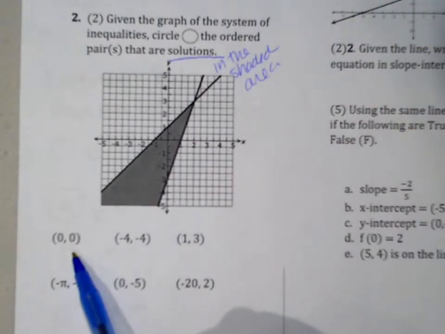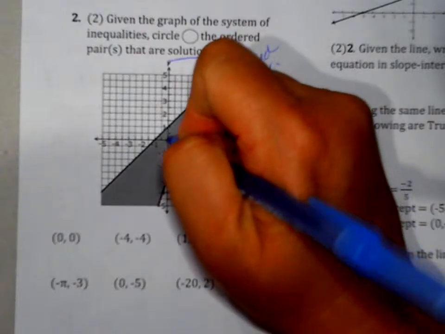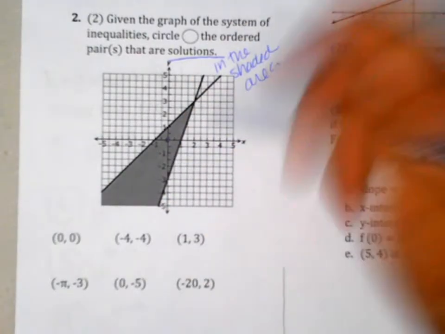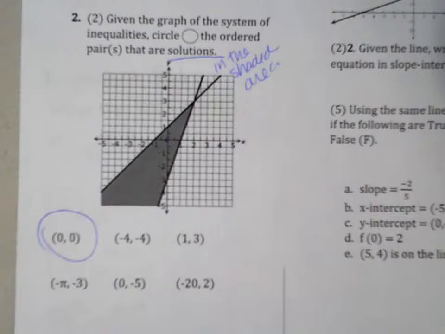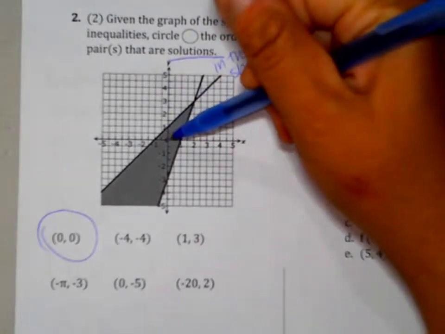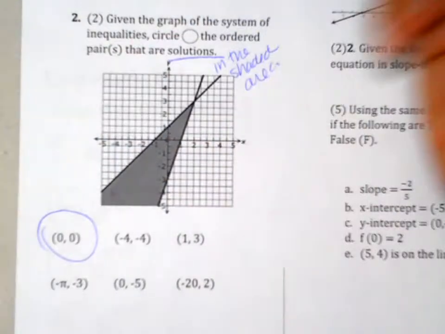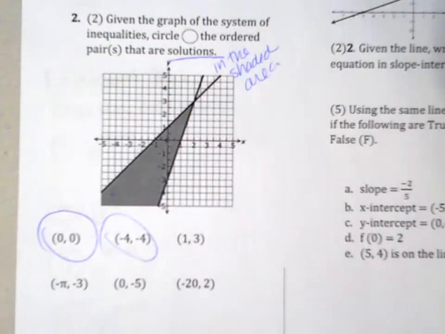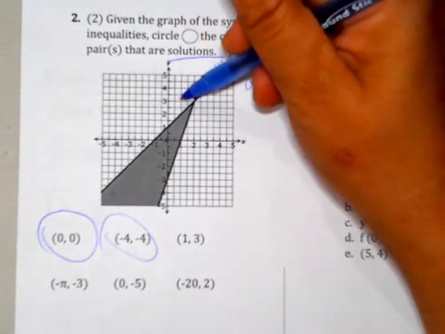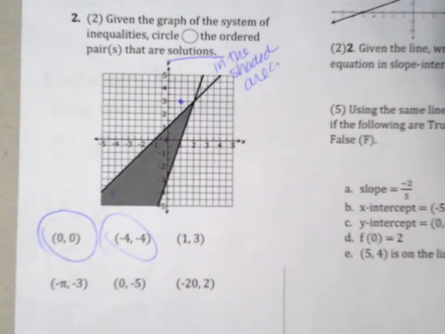So this first one right here is 0, 0. Well, 0, 0 is right here. Is that in the shaded area? Yes, it is. That's good. Okay. -4, -4 is somewhere down here. Is that in the shaded area? Yes, it is. Is 1, 3 in the shaded area? No.